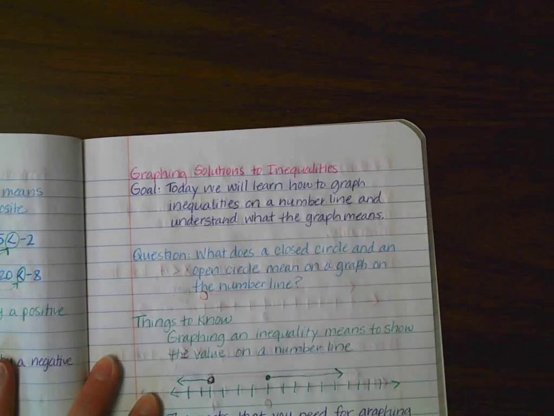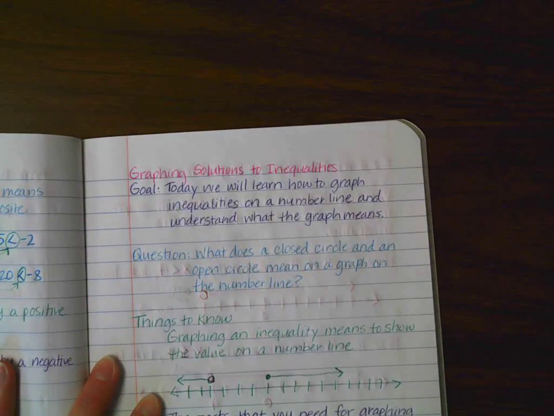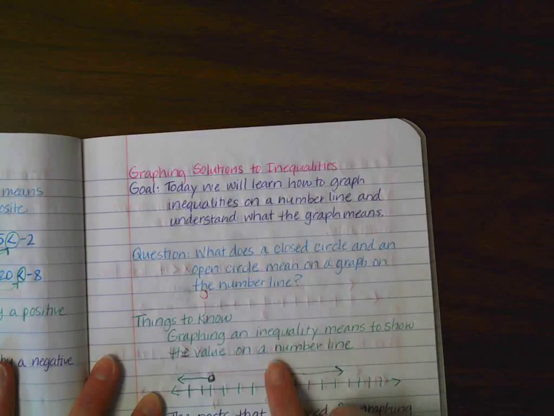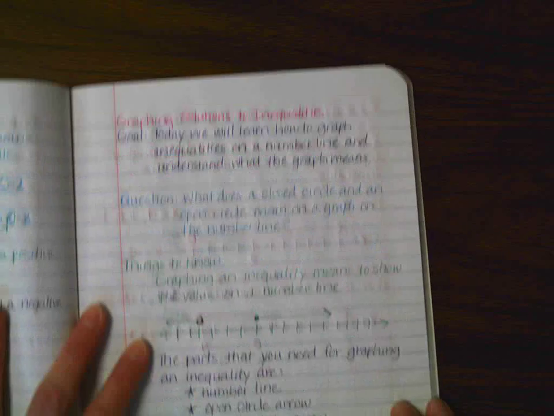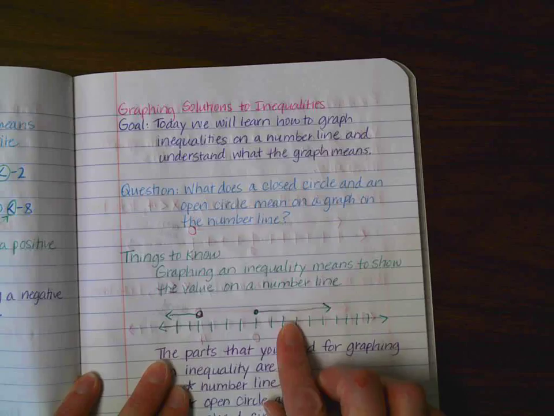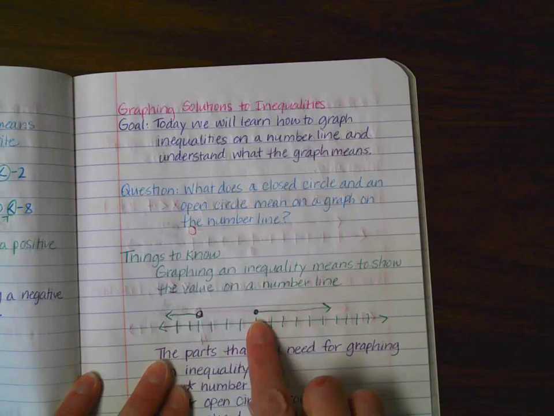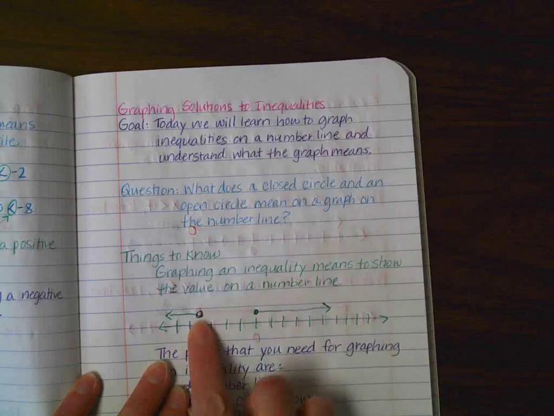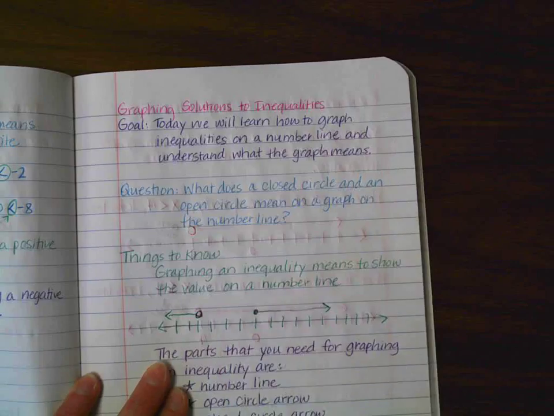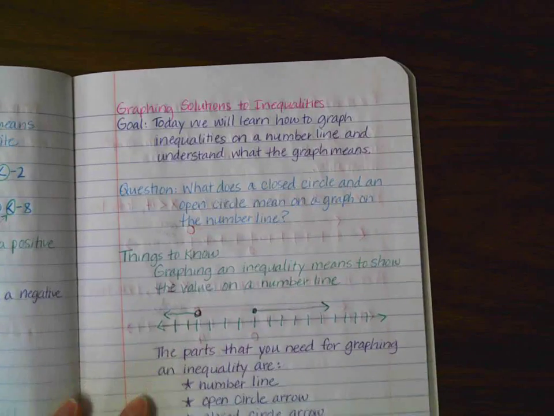Okay, so we've been doing a lot of work with inequalities. You've actually even drawn a couple of number lines, but now I'm going to teach you the appropriate way to draw them. Graphing an inequality means to show the value on a number line. Right here, we have a number line. I haven't put any values on there because I just wanted you to see what it looked like, but it's just a regular number line. And you have an arrow with a closed dot pointing to the right, and you have an open arrow pointing to the left. So these are two examples of how we graph inequalities on a number line.